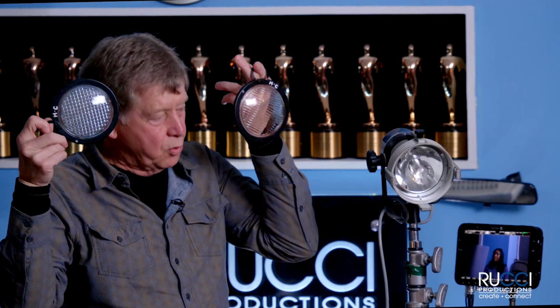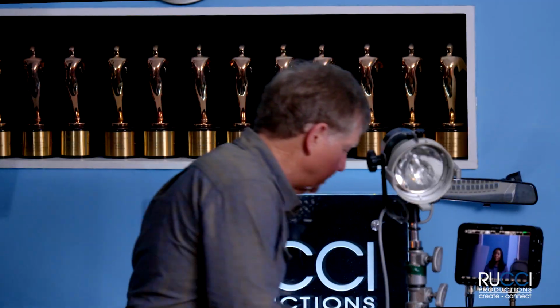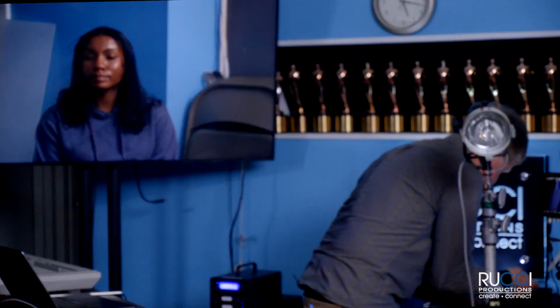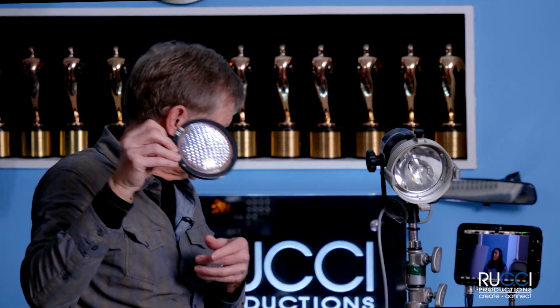It's got a lot more facets on it. This one will scatter the light much wider, and it's the one most commonly used. This will make the light tighter and more focused. You can also rotate it to change the channeling of the light, the angle of the light. I'll show you one more. And this is another one that's not quite as channeled as the other.